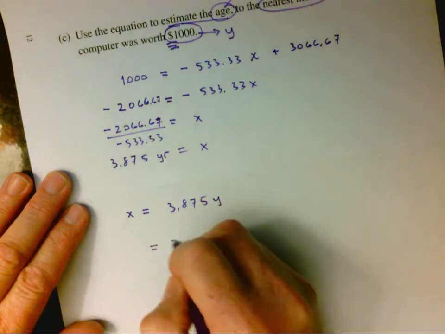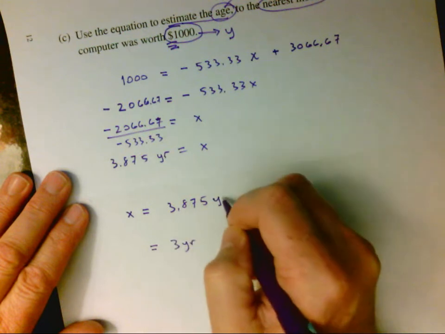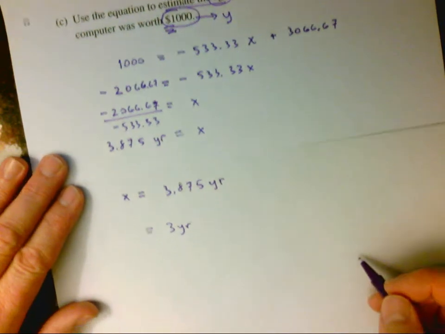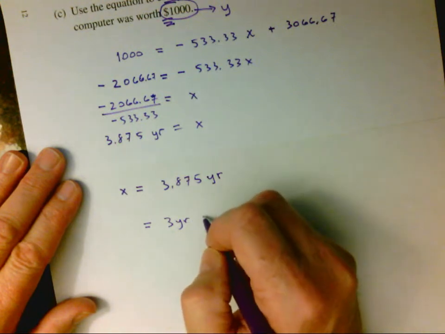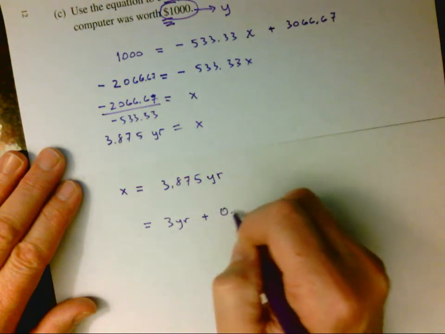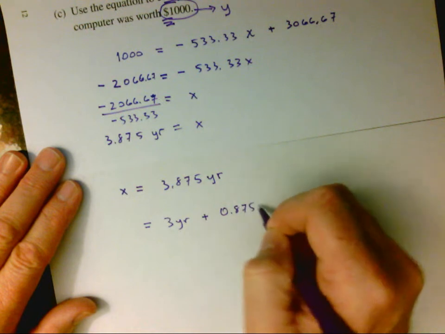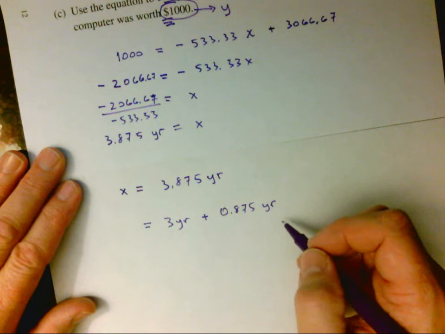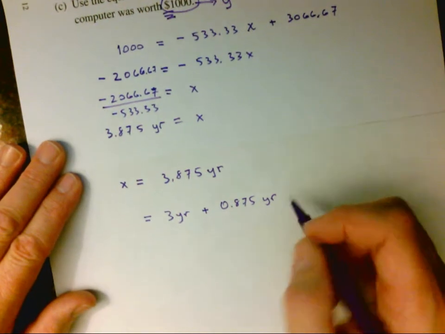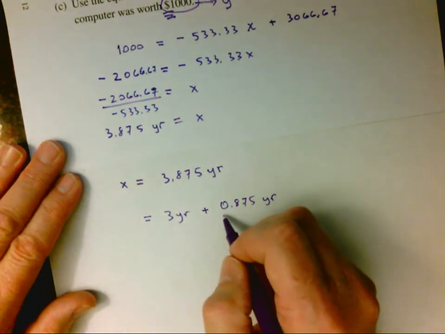Well, that's going to be 3 years plus 0.875 of a year. I'm going to go ahead and convert units the way you convert them in your science class because that'll be good practice for you.